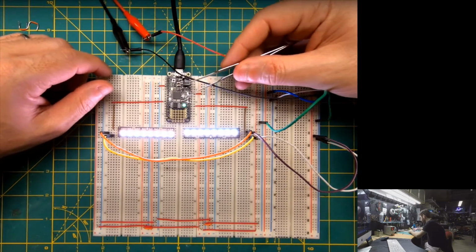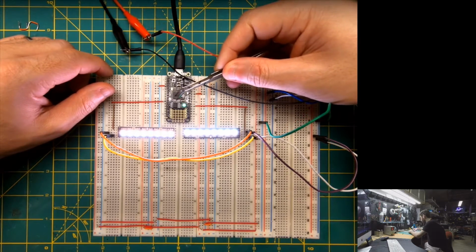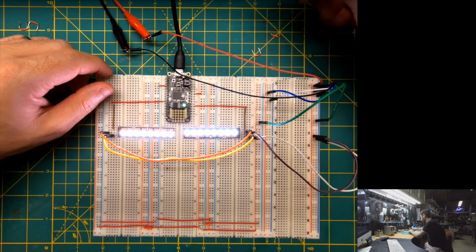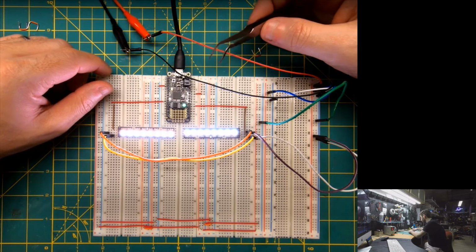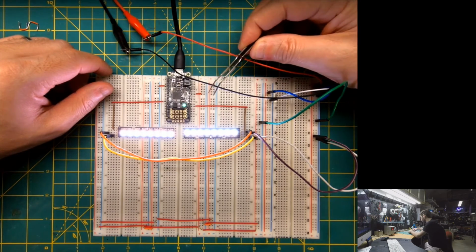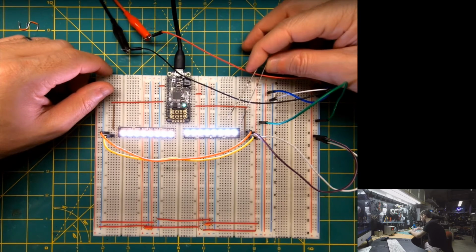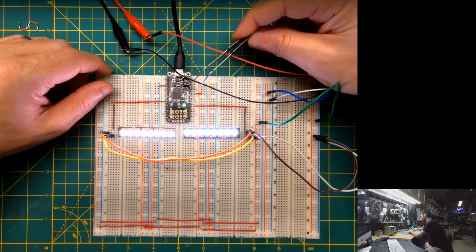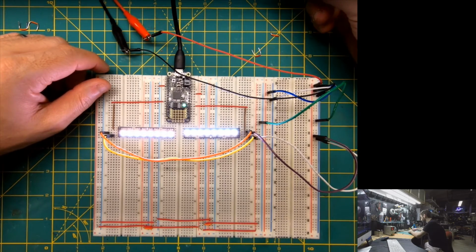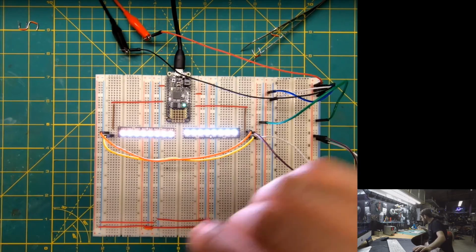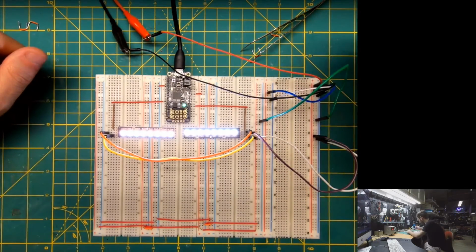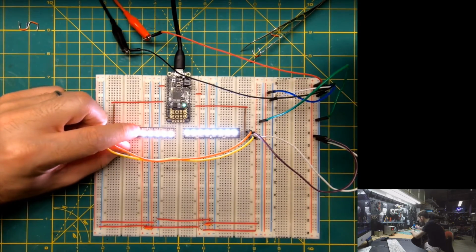Ultimately, I don't think we're going to be able to pull power for the LEDs directly from the board. We'll have to have an input from a power source, obviously a battery, and then split that to power the LEDs and to power the board as well. Okay, cool. So I think this is a good first step here.